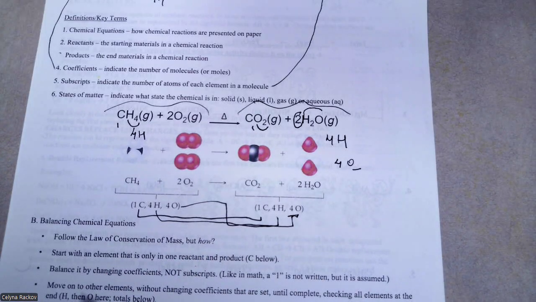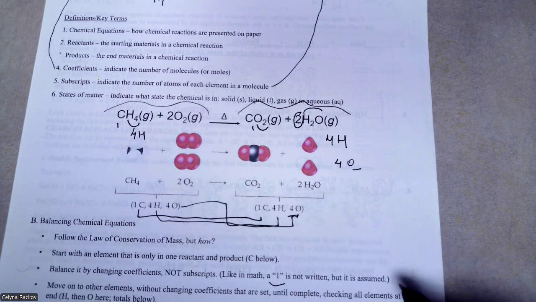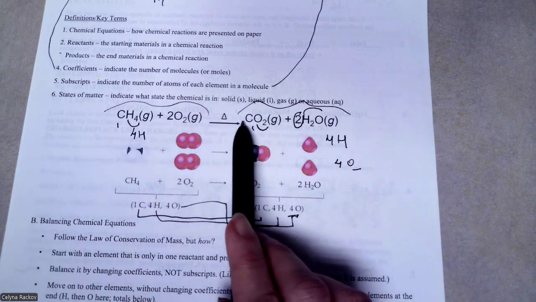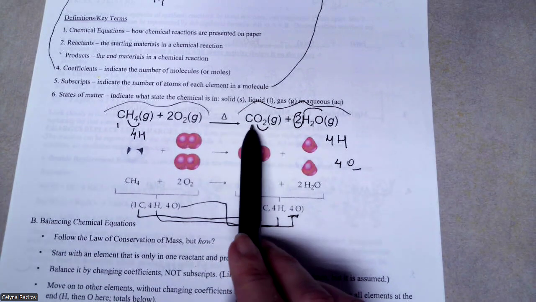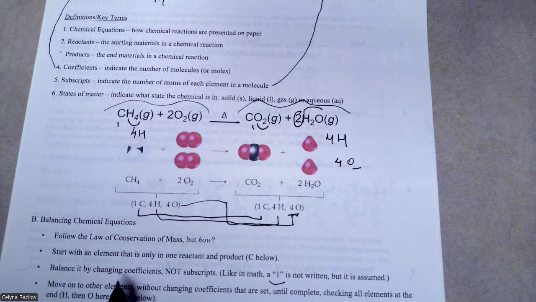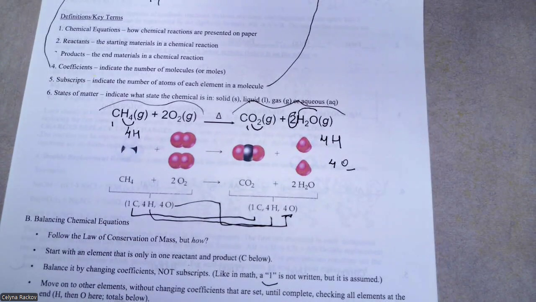Then balance by changing the coefficients, not the subscripts. The 1, like in math, is not written because it is assumed that you have one. That is the case here, one CO2. Next, move to other elements without changing the coefficients that are already set, until you have checked all elements at the end. Usually leave hydrogen, then oxygen, to be the last ones.